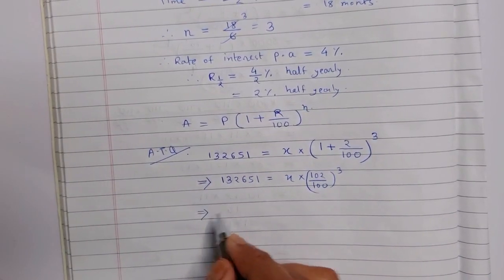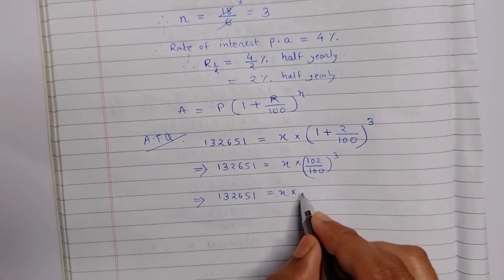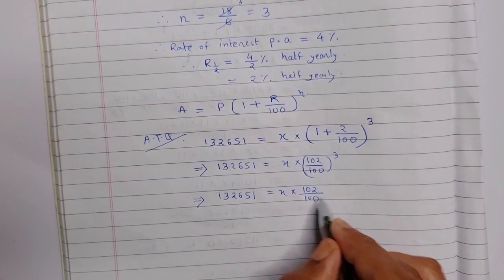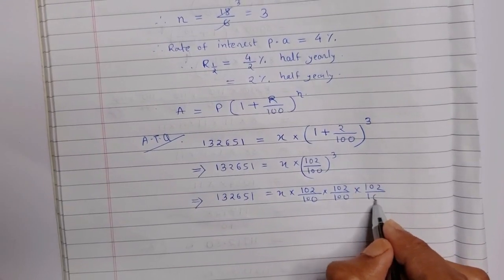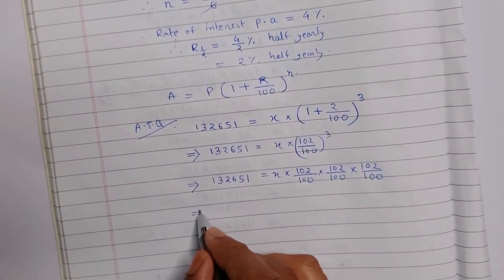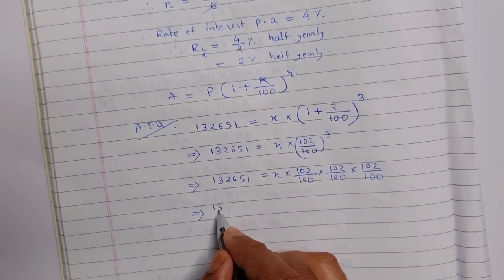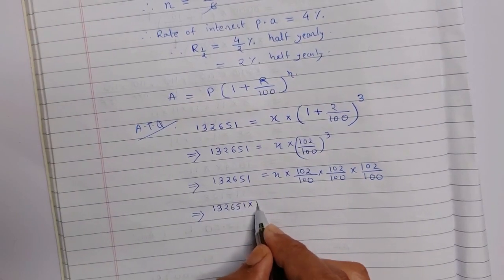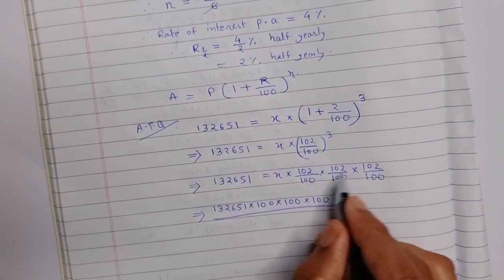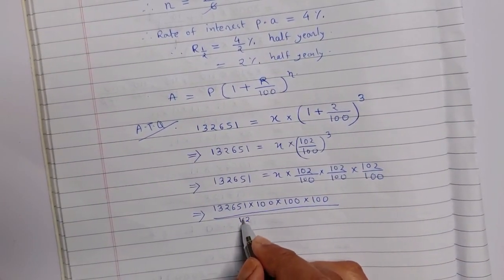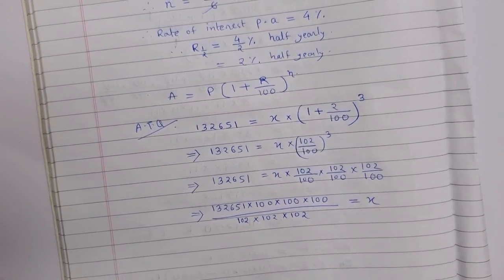Now whole to the power 3 means this should be multiplied thrice. X into 102 by 100 into 102 by 100 into 102 by 100. So all the hundreds go here, they will be multiplied in the numerator. So 100, 100, 100 will become the denominator because they are changing sides. 102, 102, 102 is equal to X.